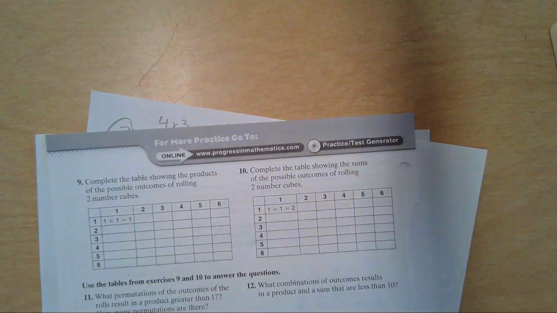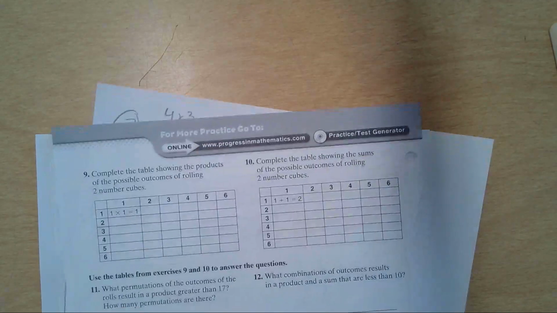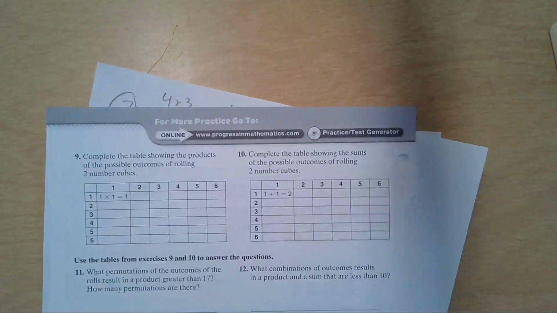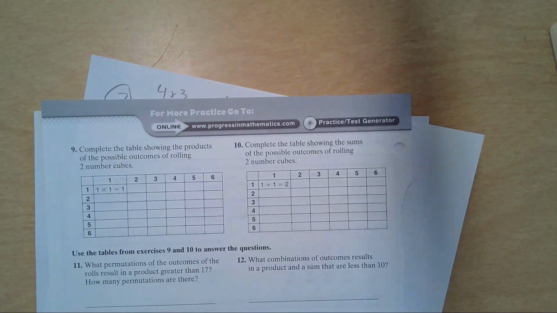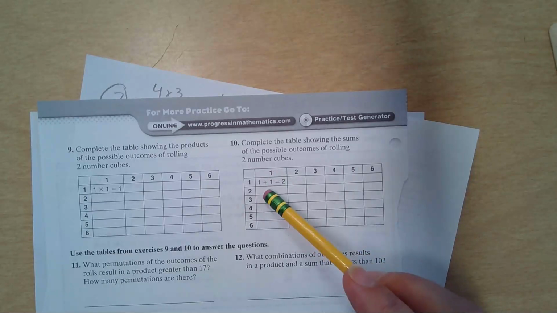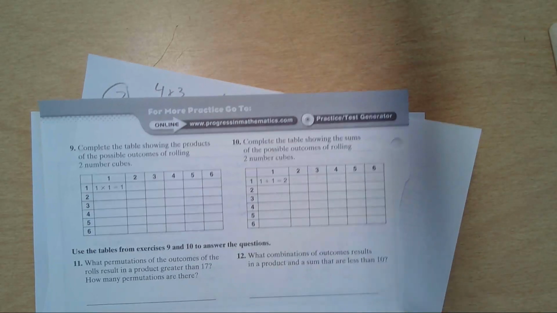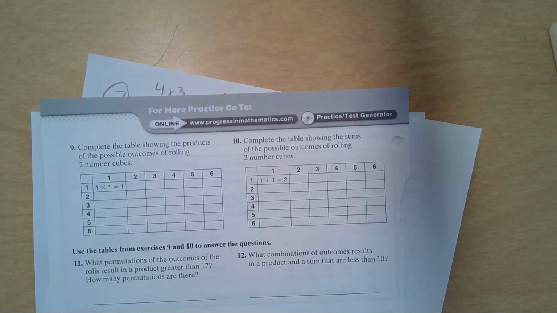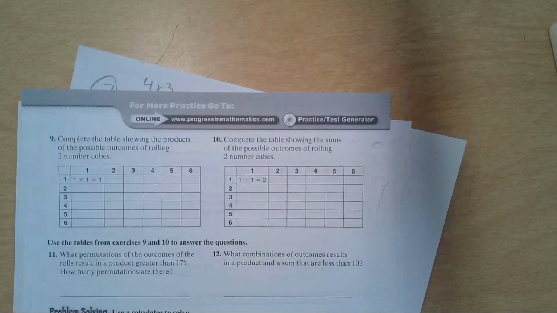All right, backside. 9. What is this about? Complete the table showing the products of possible outcomes of rolling 2 number cubes. Well, you can do 10. All you need to do is what's 1 plus 1, 2 plus 1, 3 plus 1, 4 plus 1. Well, there's so many. That's too hard. I look forward to your amazing table and math skills, right?